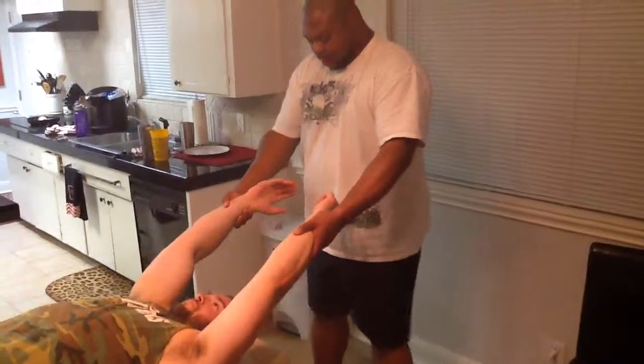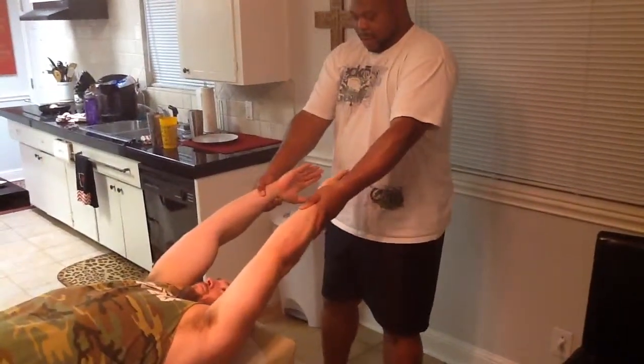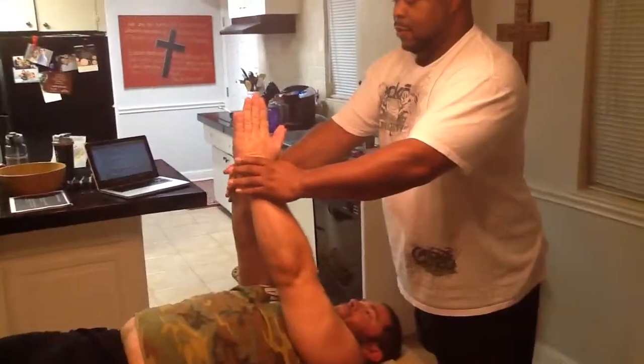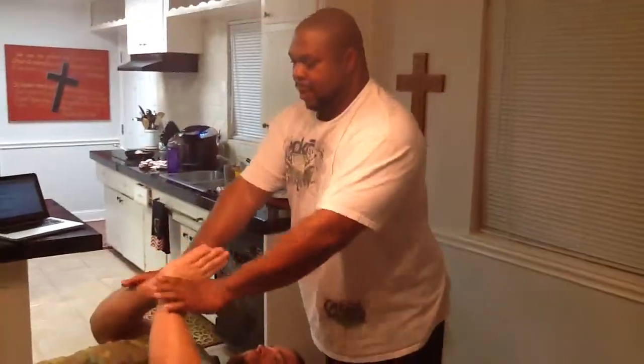Arms. Patient's arms together. Even base. Traction back. Hands together. And wherever you can, hands.